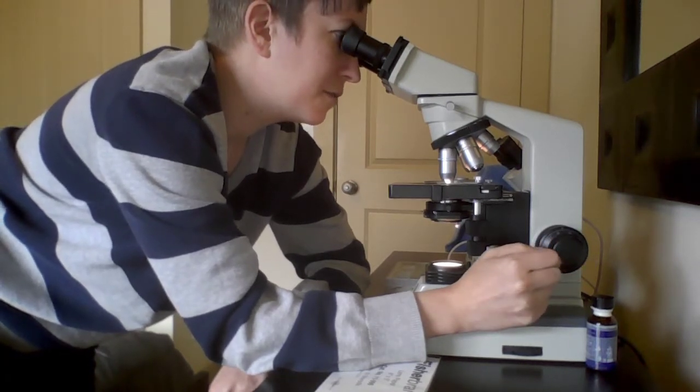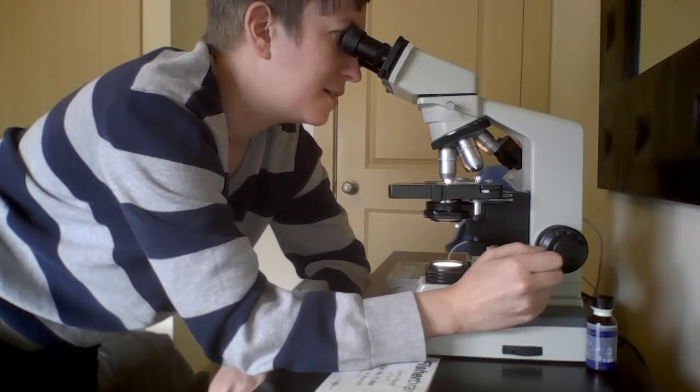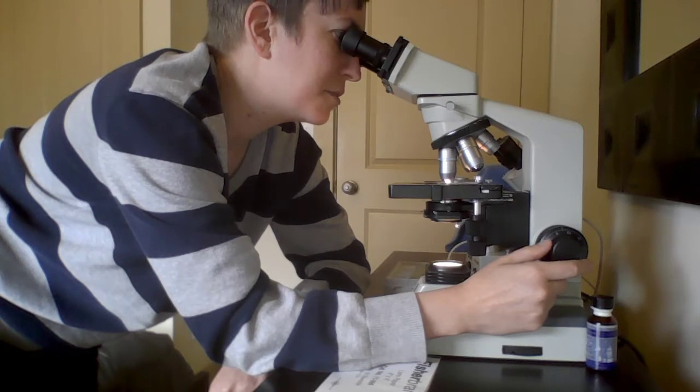So fine focus, it's definitely looking a little clearer now. I can tell that some of those dots are little circle-shaped coccus bacteria. Okay.